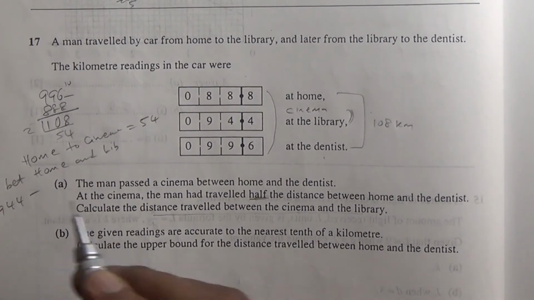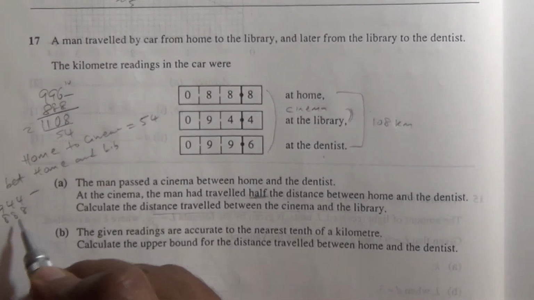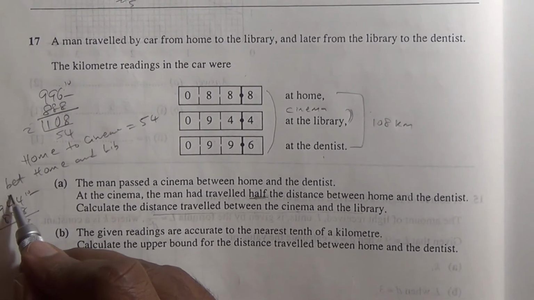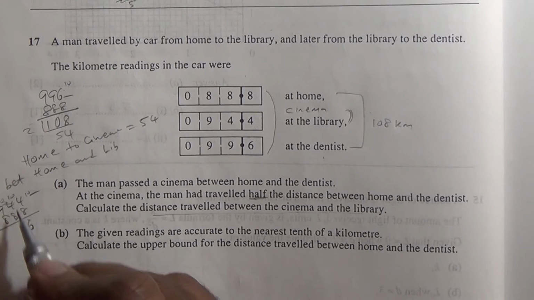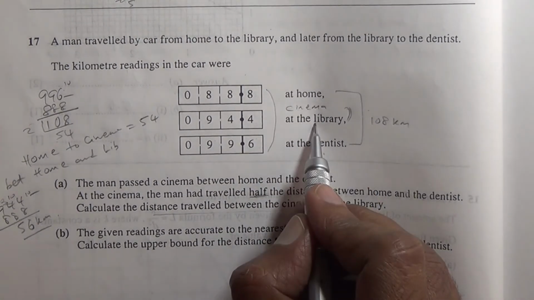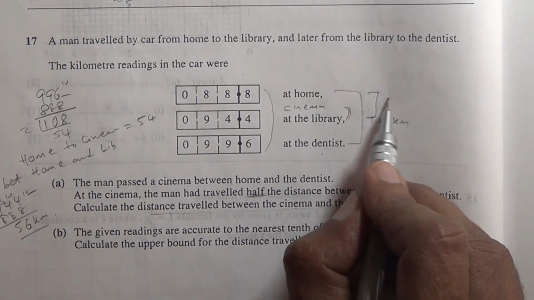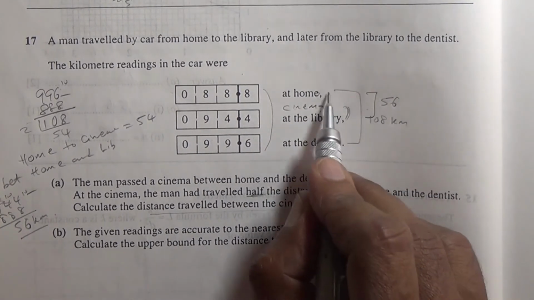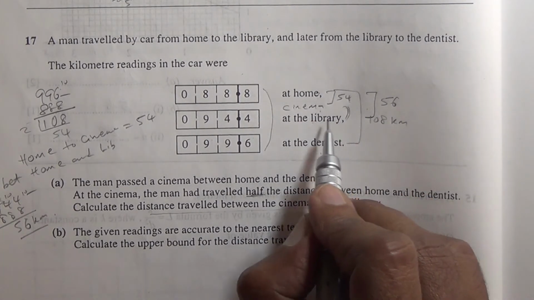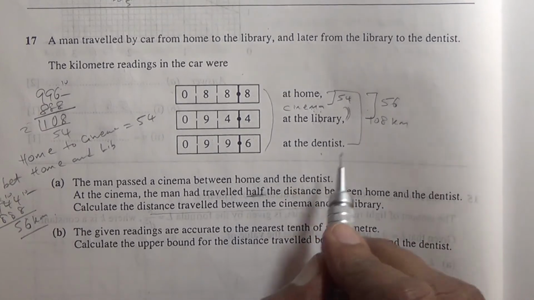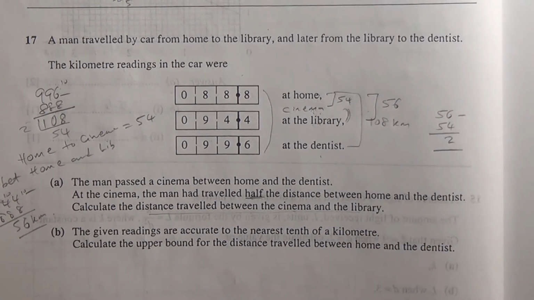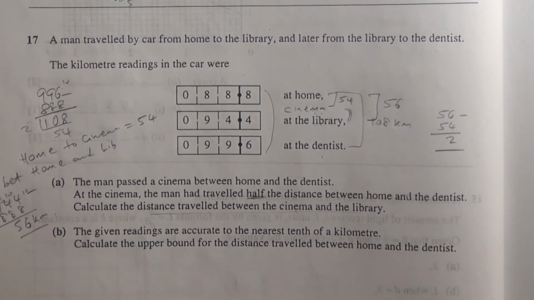944 minus 888, so 56 kilometers. Between home and library we got 56 kilometers. Between home and cinema, 54 kilometers. 56 minus 54 is 2 kilometers. So between cinema and library, 2 kilometers. So here we are, 2 kilometers.